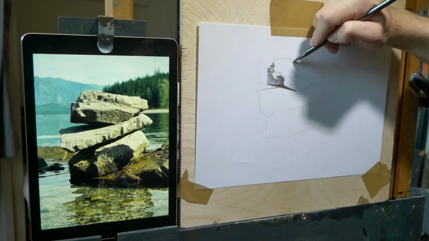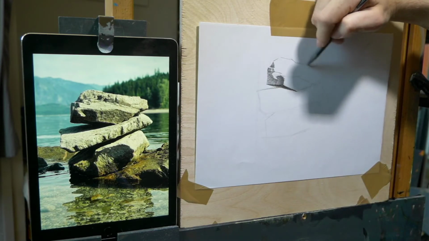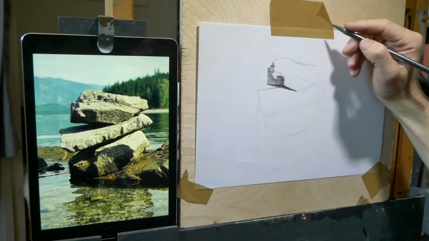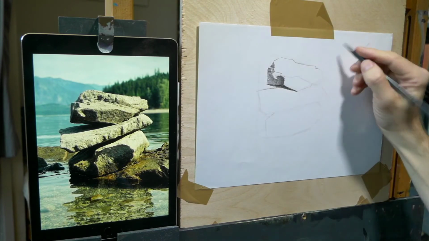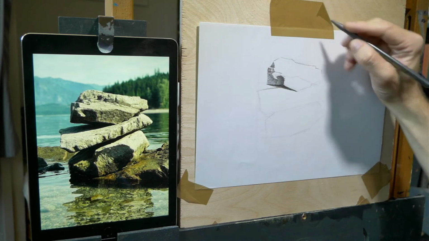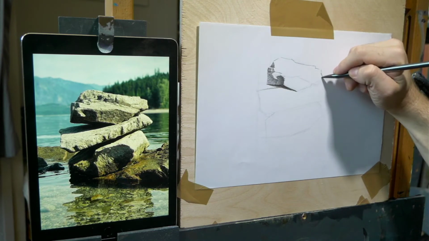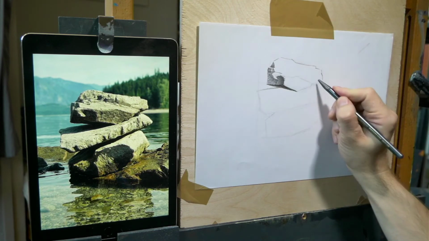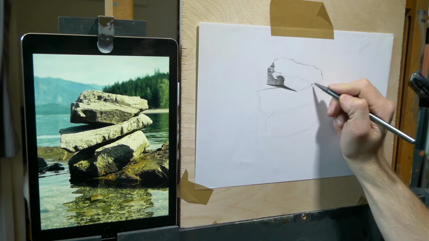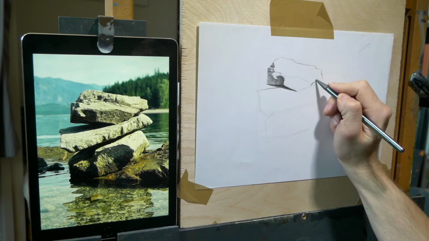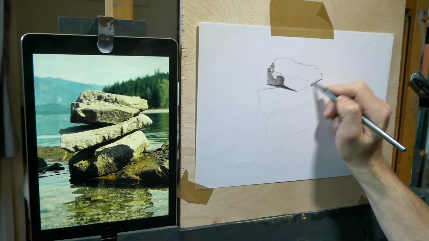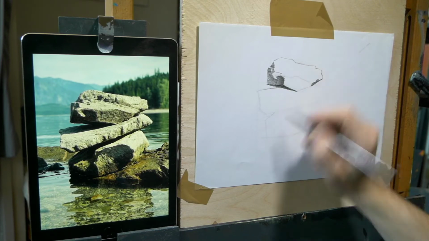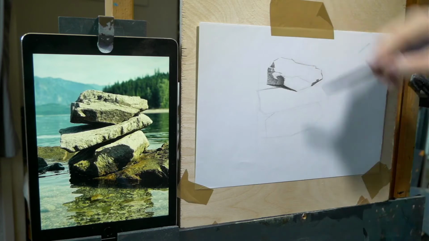Then up here we can break up the top form a little bit. It doesn't need to be super complexly broken up. Got a little bit of this, another plane that faces downwards, so that's dark. So we're always thinking about what direction each plane is facing relative to the light.